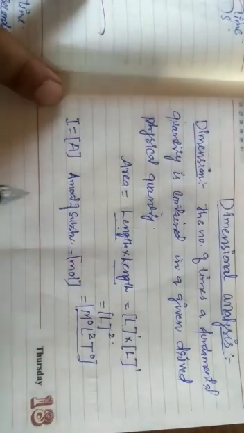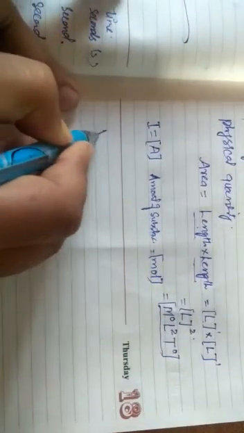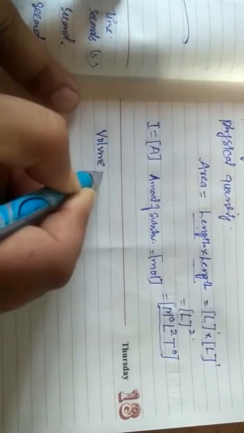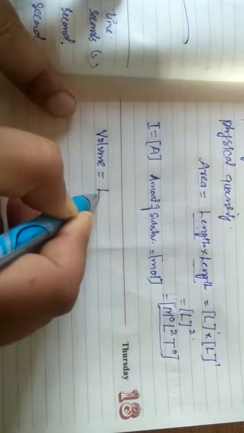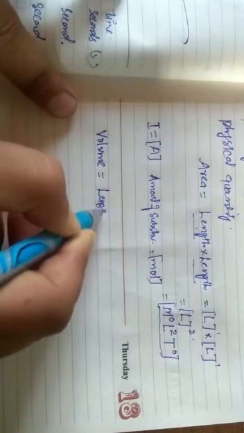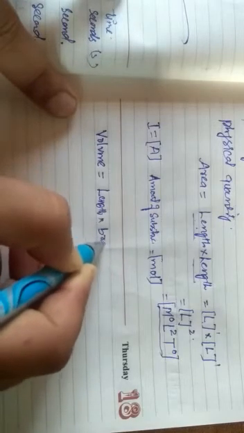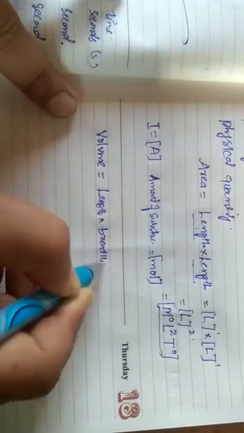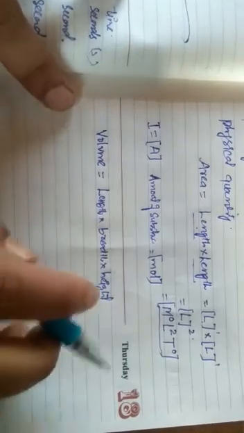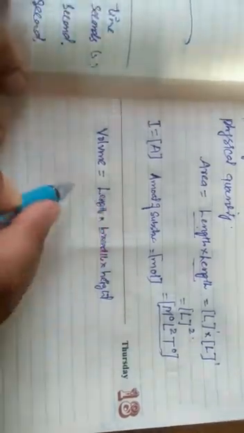Now let me take another physical quantity, the volume of a substance. Volume is length multiplied by breadth multiplied by height. But broadly, length, breadth, and height are all lengths.